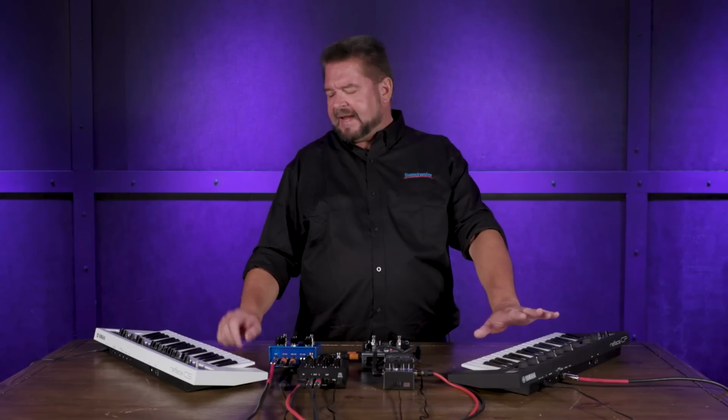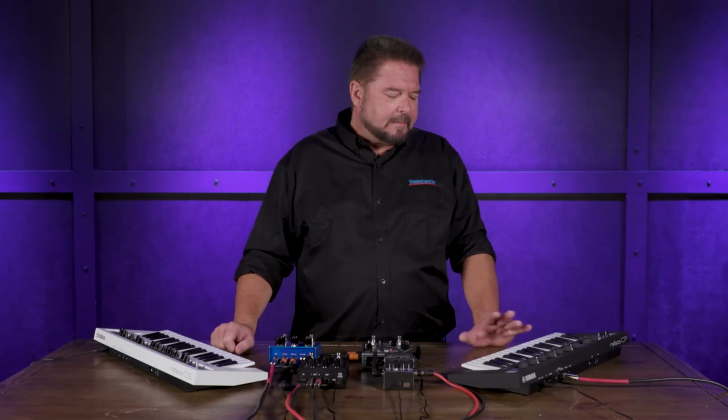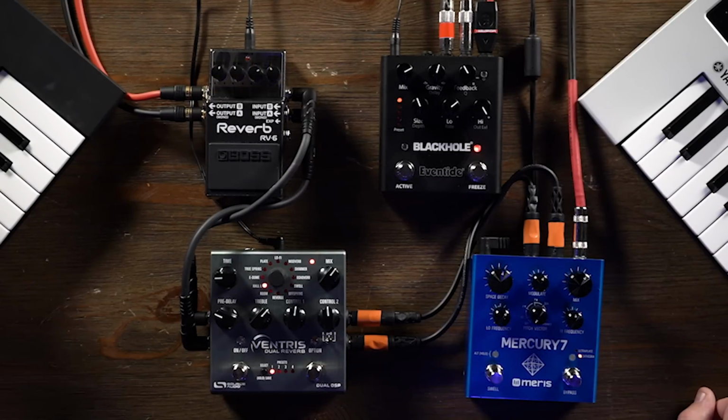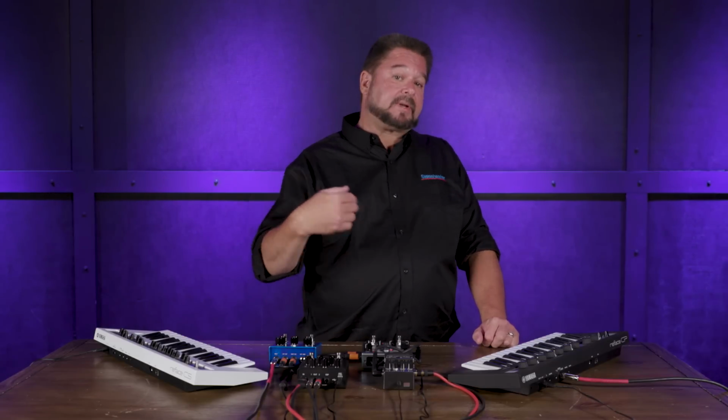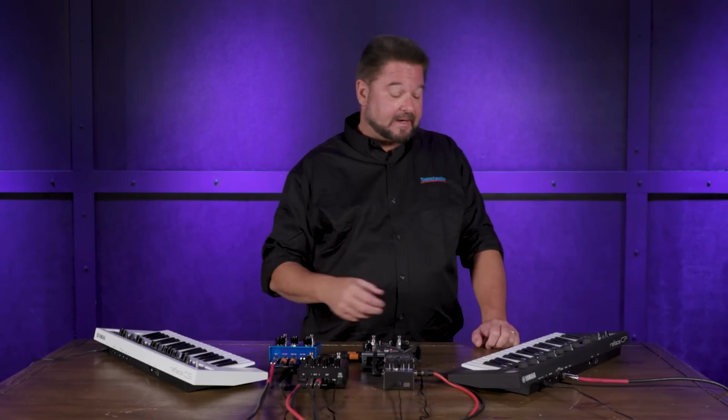And I'm not going to use any of the effects on either of these keyboards, but I will at first turn the delay on because I want you to just one time hear what I'm talking about. Notice how when I play notes in a certain order, the delay is going to play them back in that same very recognizable order.